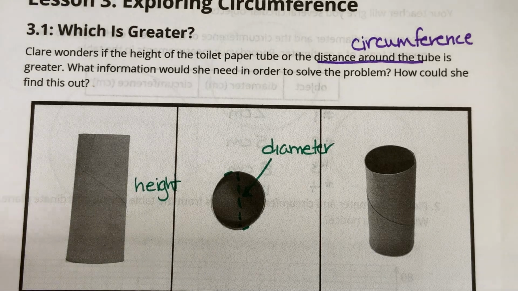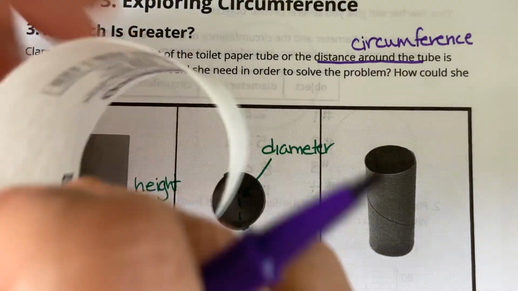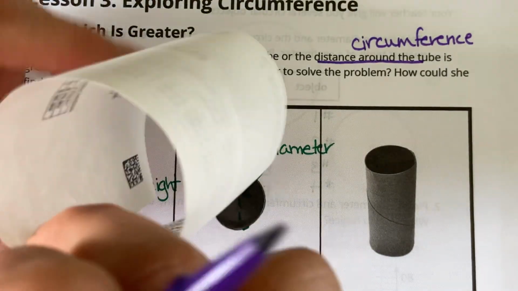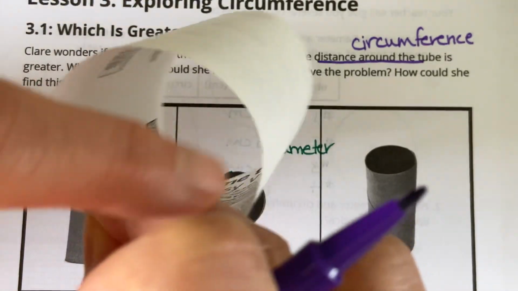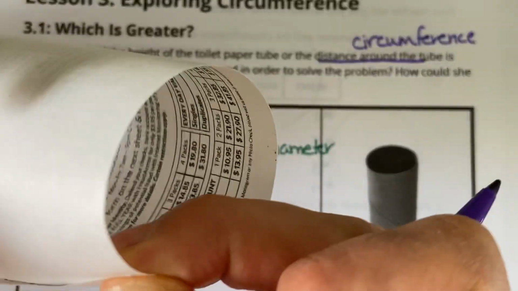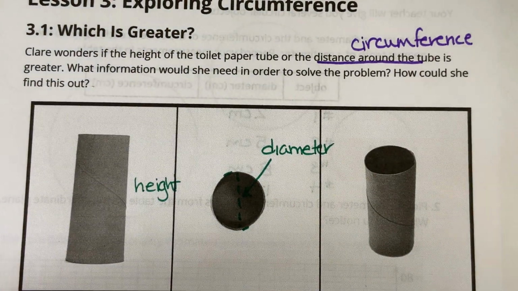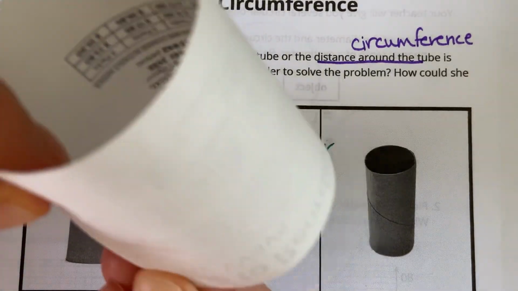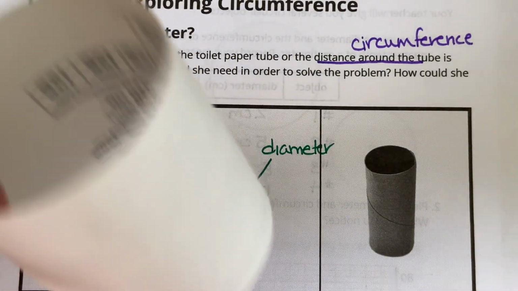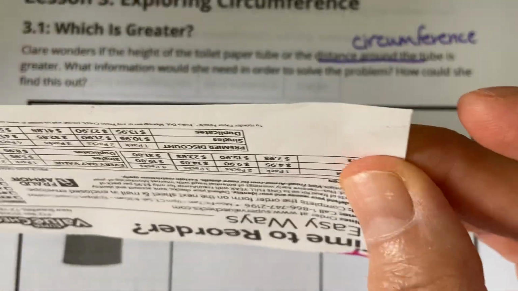Let's say this is my tube. I don't have a toilet paper tube, but I'm going to use this piece of paper. Do you think all the way around the outside is more than it is tall? Which one is more? What I want you to keep in mind is that if you take any cylinder and open it up, it's a circle right now, and if I open it up, it's a side of a rectangle.